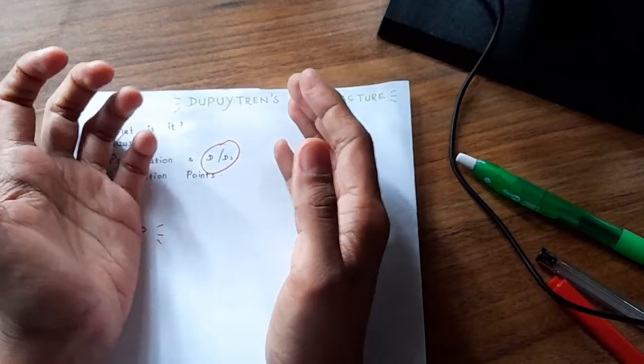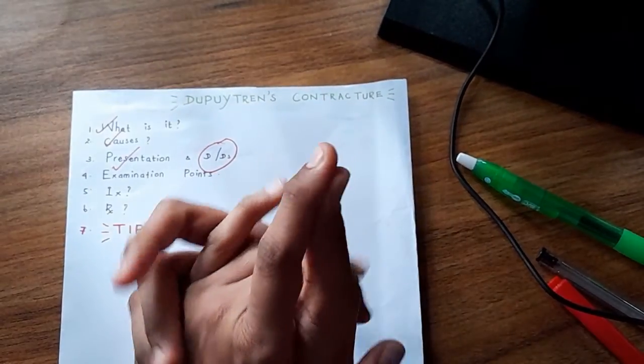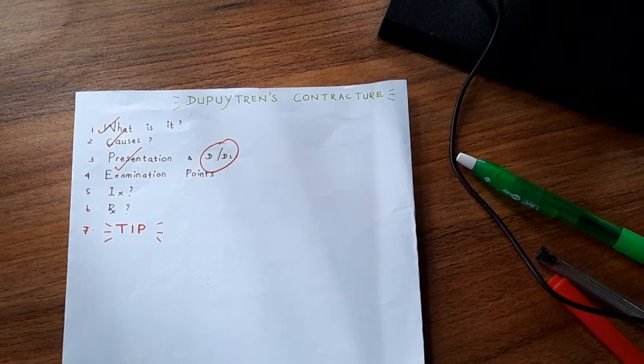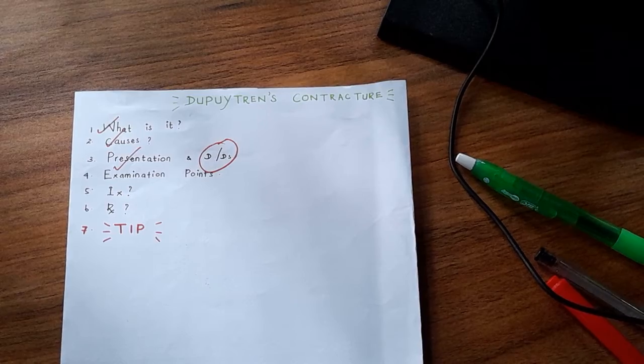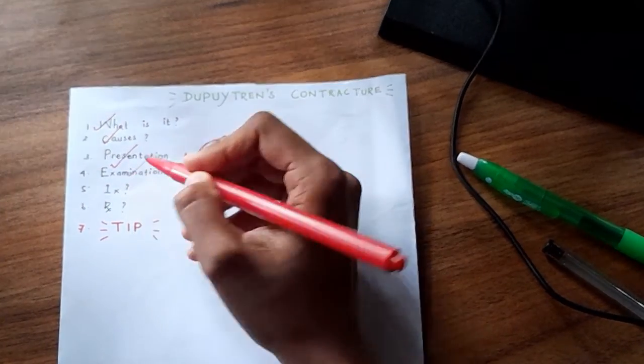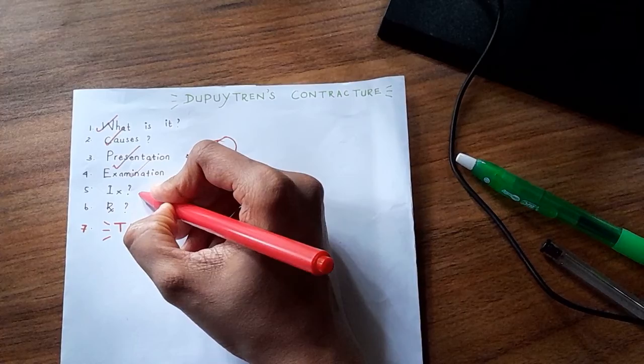If they ask what the differential diagnosis is, now you know that's ulnar claw. Other than that, if they ask what other sites you would like to examine, since this condition can also affect the plantar aponeurosis, you can say that I would like to examine the foot of this patient, and also if it is a male patient, you can offer to examine his genital area because of Peyronie's disease. So these are the examination points that you should know. And what about investigation?